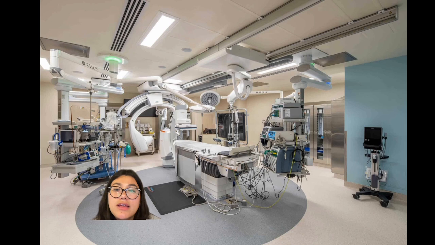So during the procedure, a catheter enters either the radial or femoral artery. Contrast dye is injected to visualize blockages. If a blockage is found, the cardiologist may perform angioplasty or place a stent. This is going to restore blood flow and this relieves that ischemia.